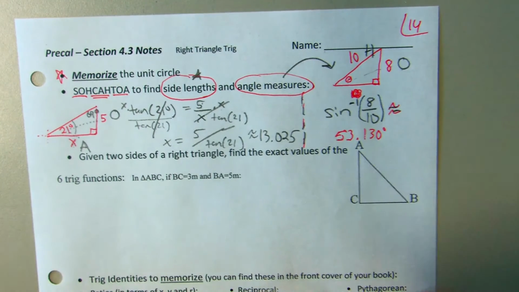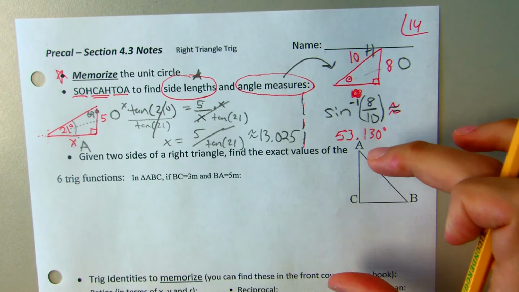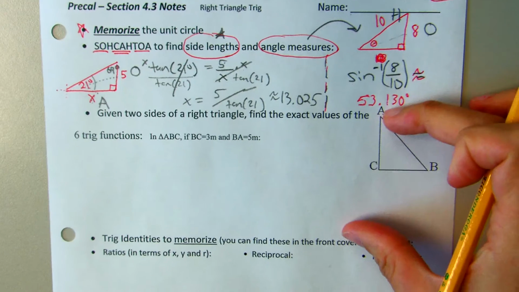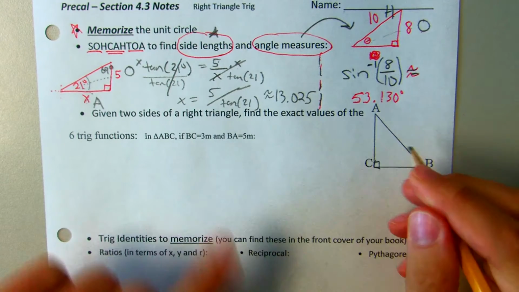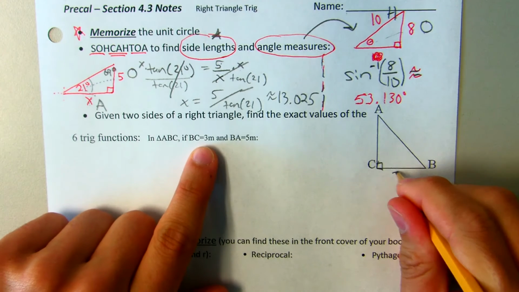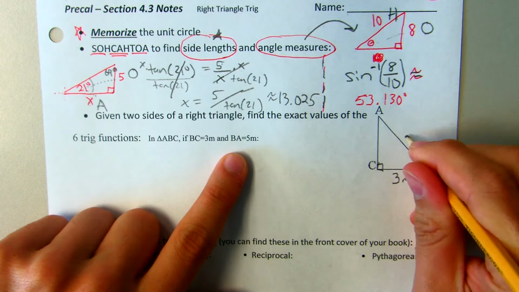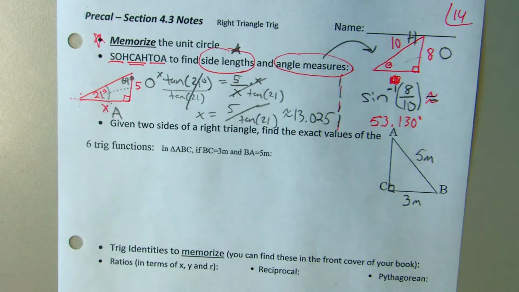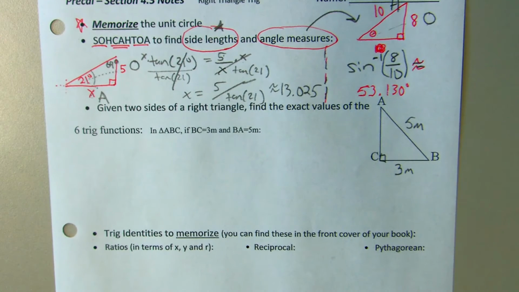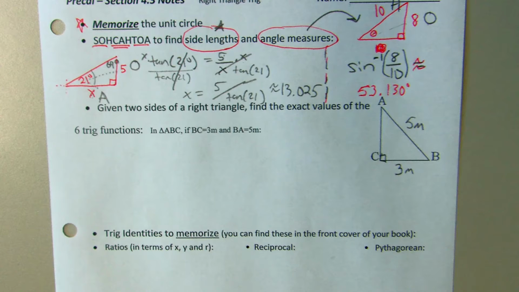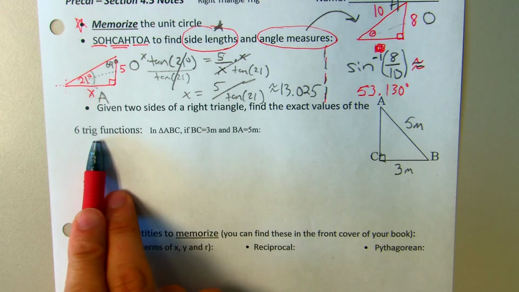Okay. Some of your book questions will be about a triangle, of course, and maybe they give you a couple lengths. They'll either draw a picture for you, or they'll give you the lengths, and you should probably sketch the triangle. And the directions will say, well, go and find the exact value of the 6 trig functions.